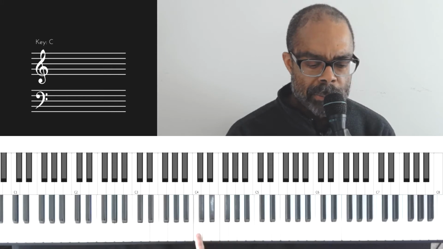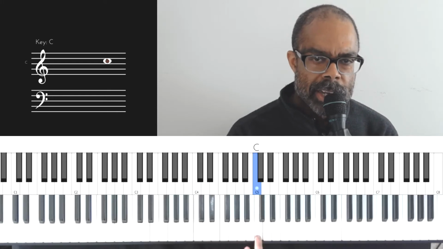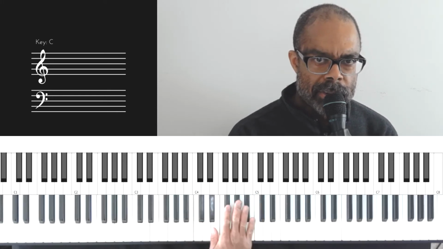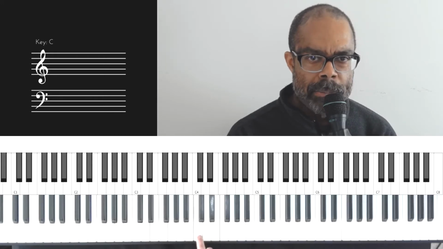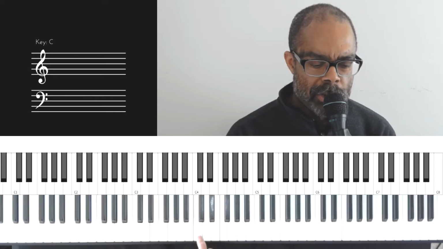Now what you notice when I played do, re, mi, fa, sol, la, ti, do, is that I didn't hit any of the black notes. This was all white keys. And again, it's do, re, mi, fa, sol, la, ti, do. I'll do it one more time.